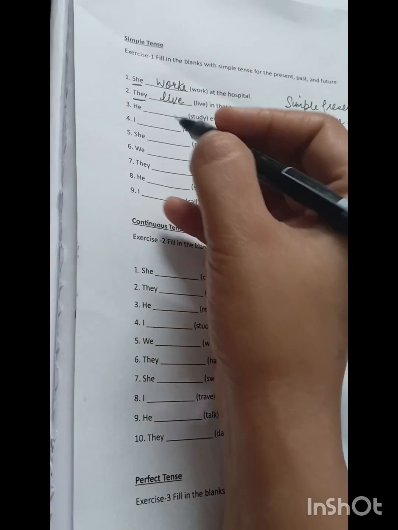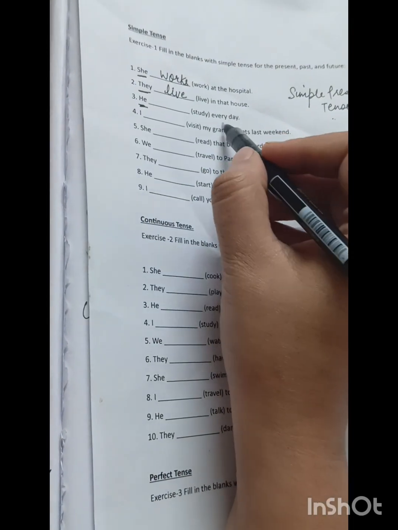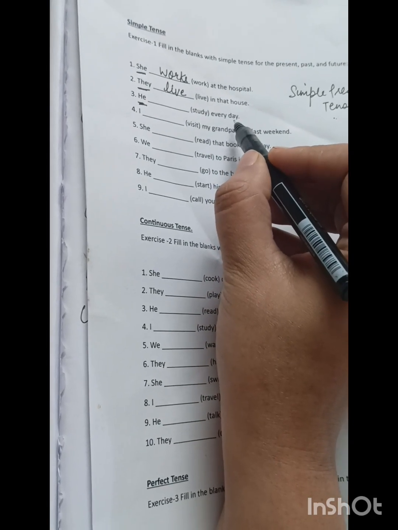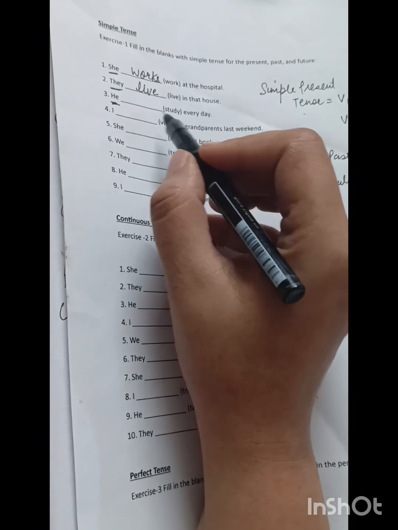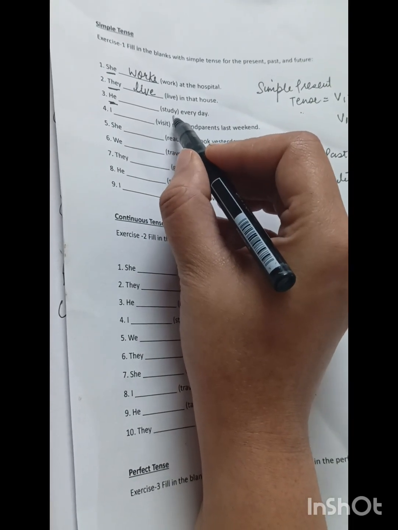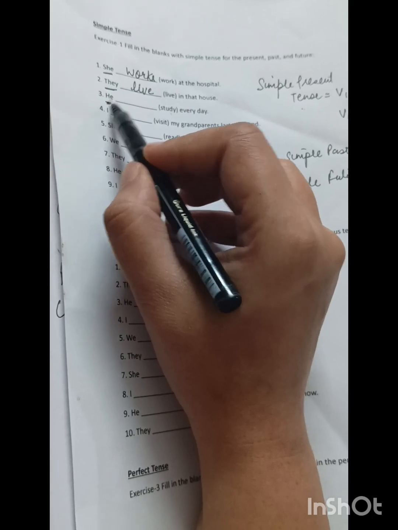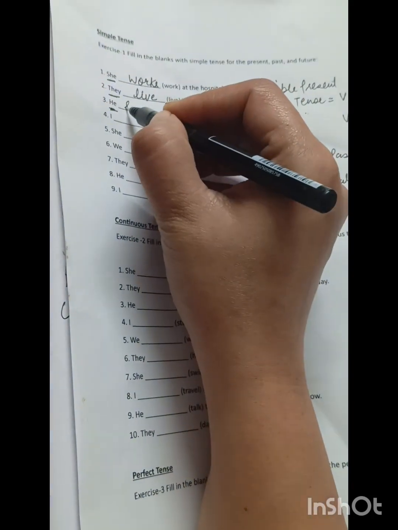Similarly, let's come to this exercise. He dash everyday. With the word everyday, it signifies that we are talking about simple present tense, the action that is happening every single day. So study is the verb which I have to use with he, and he is a singular noun. So with a singular noun, we have to use S or ES. So it will be studies.